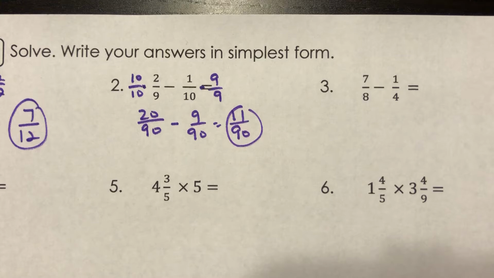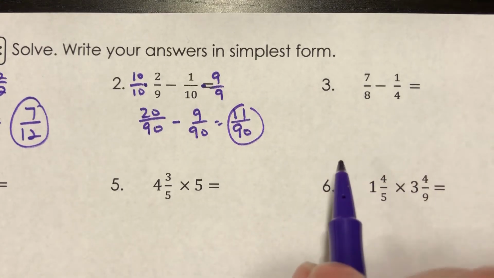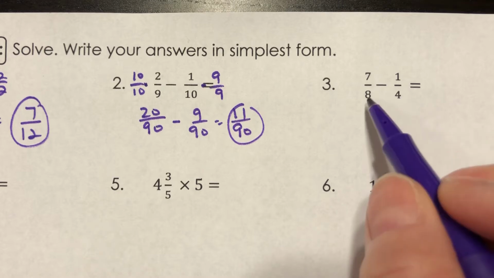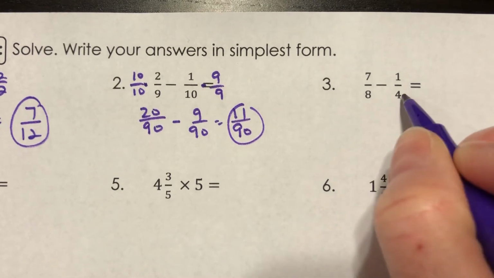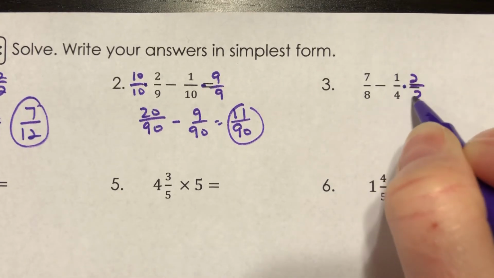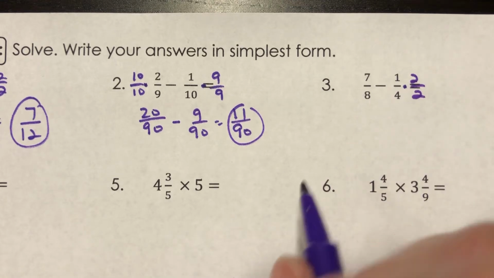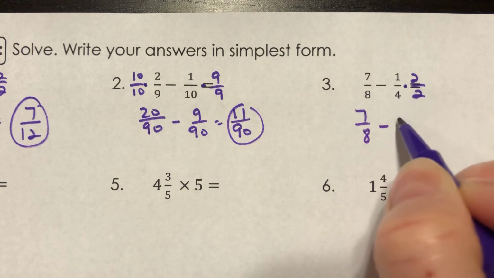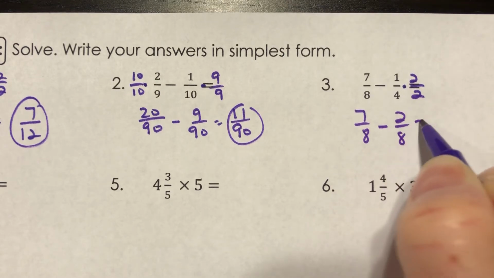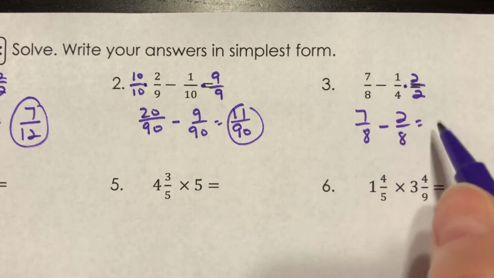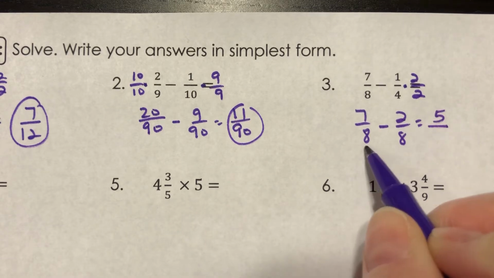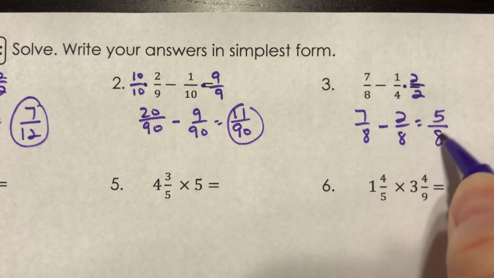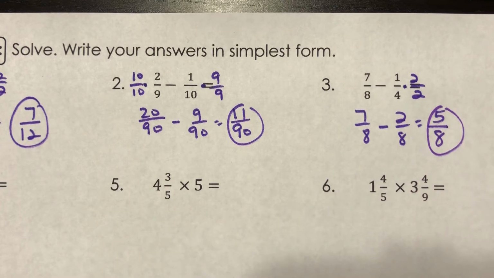Number 3, again, it's subtraction. 7/8 minus 1/4. I need a common denominator for this one, and I look, and I can multiply 4 by something to get 8. I can multiply 4 by 2. So I'm gonna multiply 1/4 by 2 over 2. So I have 7/8 minus 1 times 2 is 2, and 4 times 2 is 8. Now, 7 minus 2, that's 5. And I don't do anything to the 8 because the 8 tells me what the whole is broken up into. So leave it alone, 5/8.